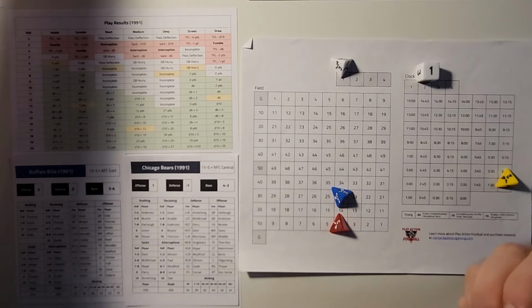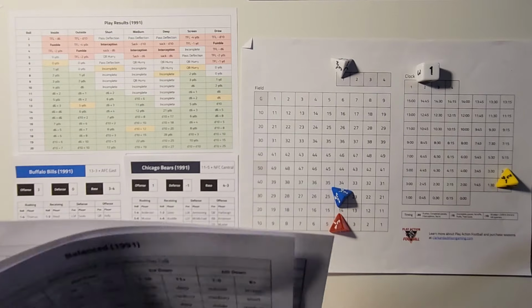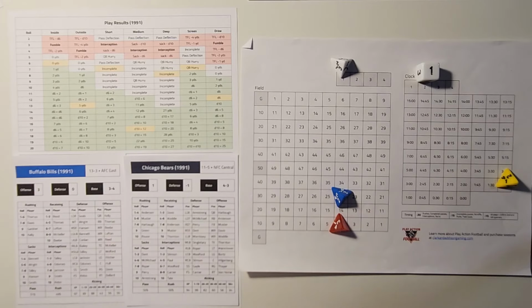In fact, let's just try out using the pass heavy sheet. Let's see if they can come up with some plays.